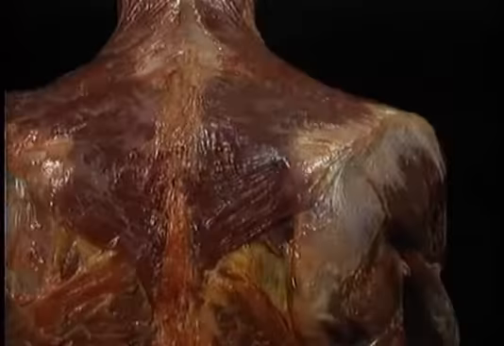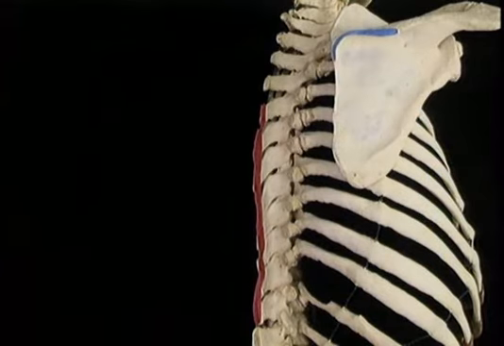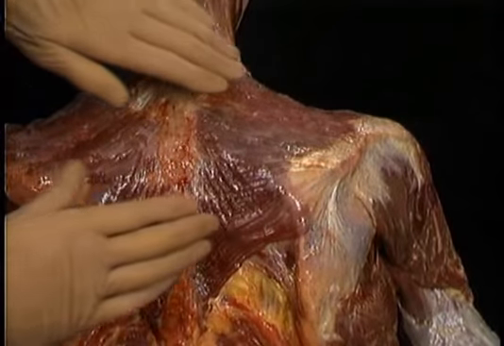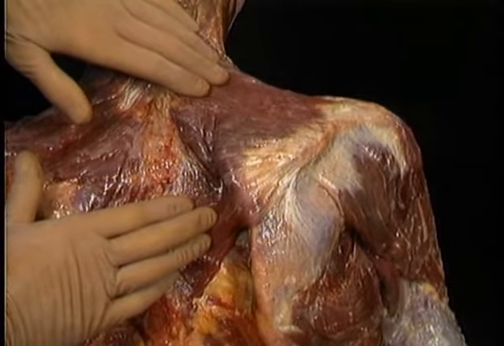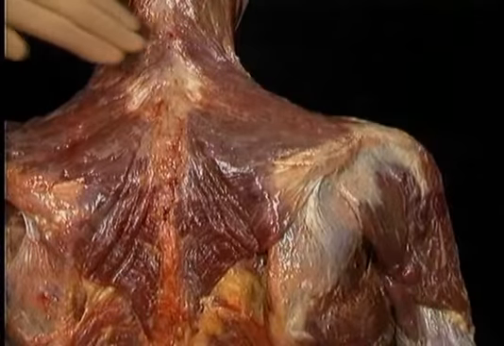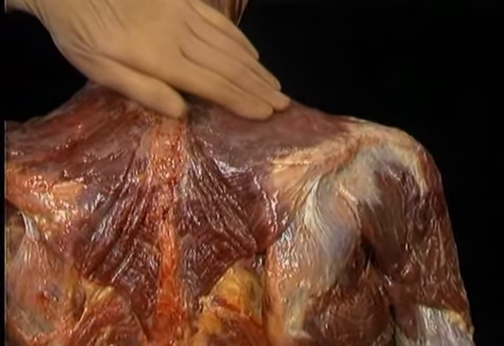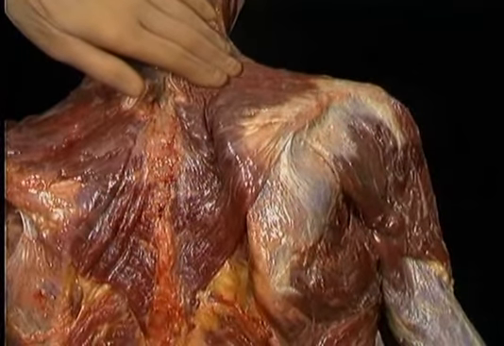The lower part of the trapezius muscle is not so massive. It arises from T4 to T12 in the midline. It inserts here on the lower edge of this part of the spine of the scapula. When the whole of trapezius contracts, it powerfully retracts the scapula. When the upper part contracts, it powerfully elevates the scapula.